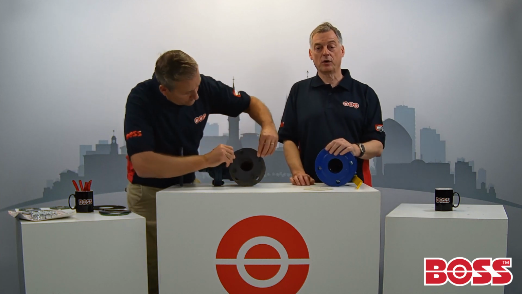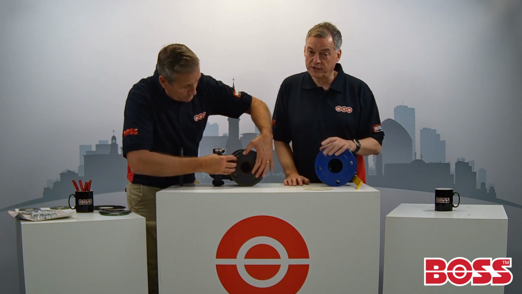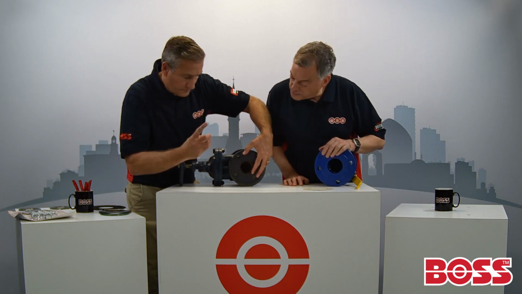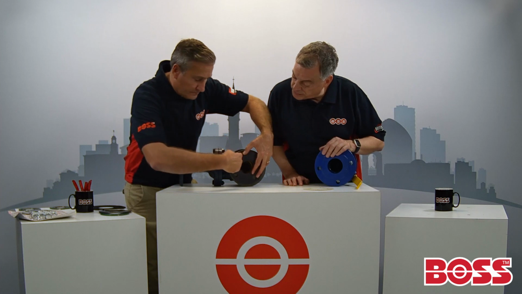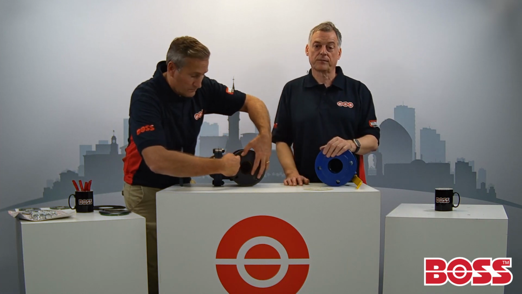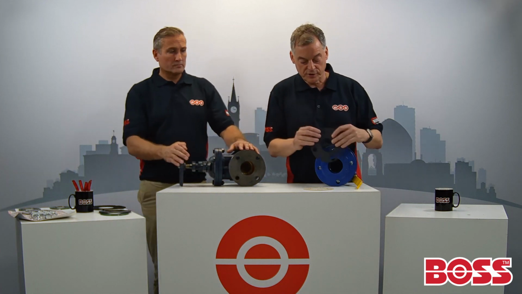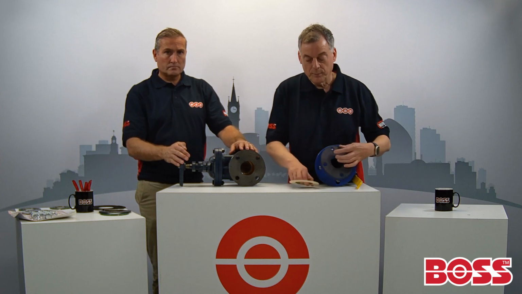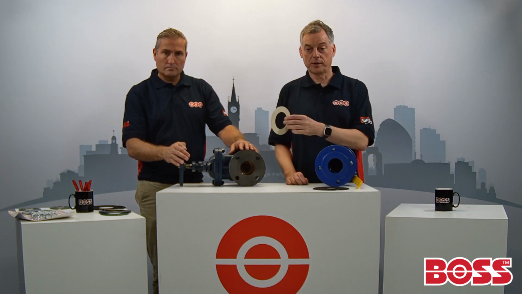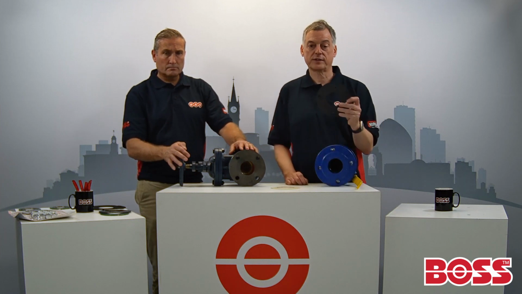Now, a full face gasket, in contrast, has the bolt holes drilled through it. And in this case, the gasket sits on a flat face flange. And the flat face flange, in this case, the bolts go through the gasket and the flange, compress the gasket, and the gasket is central. Now, full face gaskets can be used on raised face flanges like this one, but IBC gaskets cannot be used on flat face flanges like this one. Full face gaskets tend to be used in lower pressure applications.